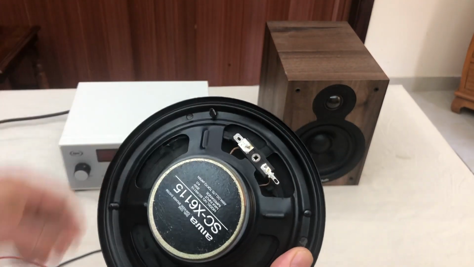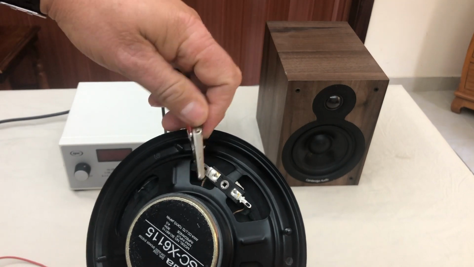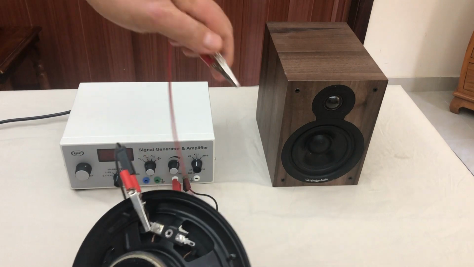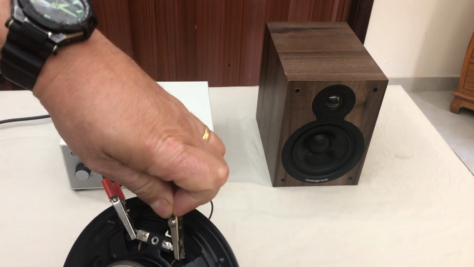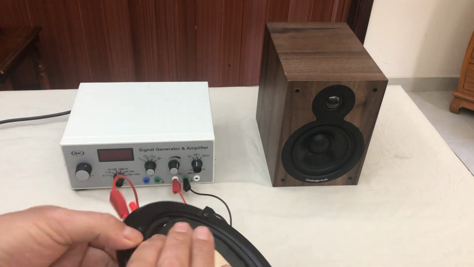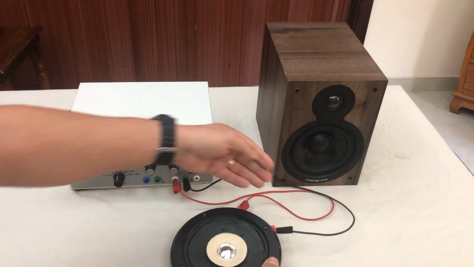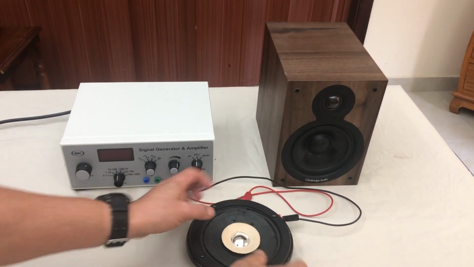There's the terminals. So one side with a crocodile clip, the other side with a crocodile clip, and our cone is just sat back. The coil is in that gap that I showed you.